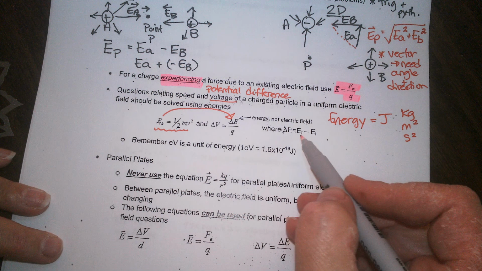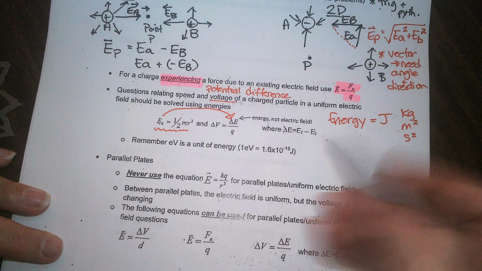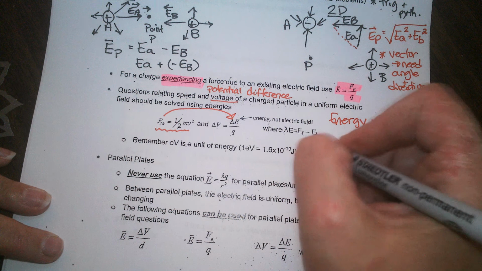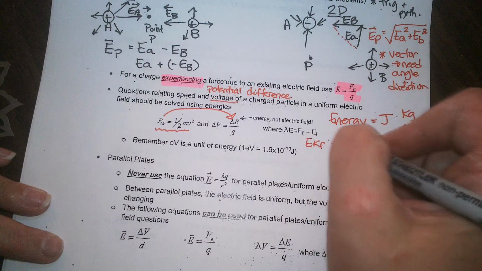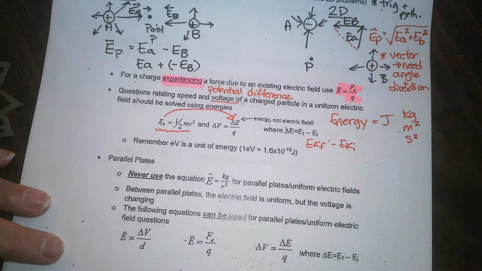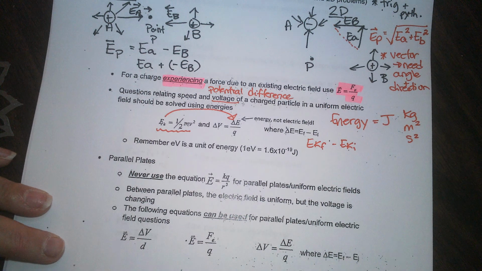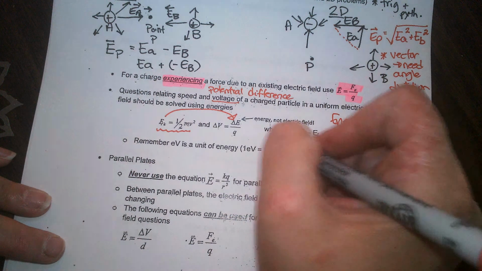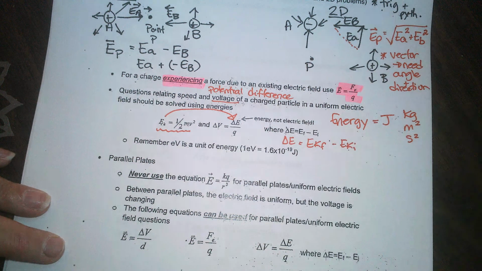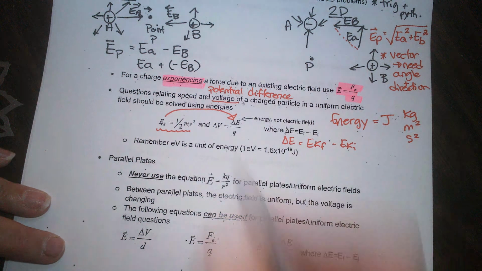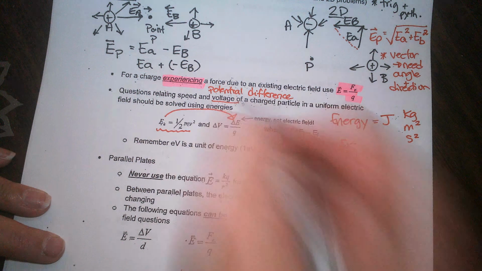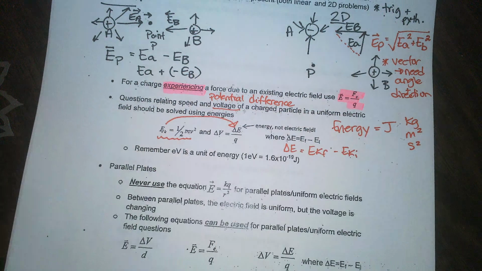Change in energy is final energy minus initial energy. And so then you could have EKF minus EKI. Okay? Is equal to. It's also the word voltage also is potential difference. If we see that word, they mean the same thing. That's why I wrote that there. Because sometimes we'll see potential difference and we won't know that we can use the V formula there.